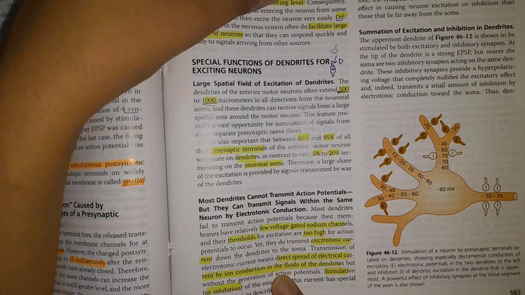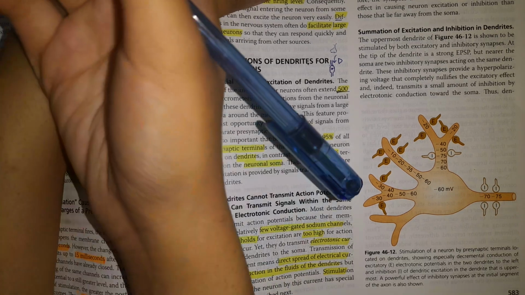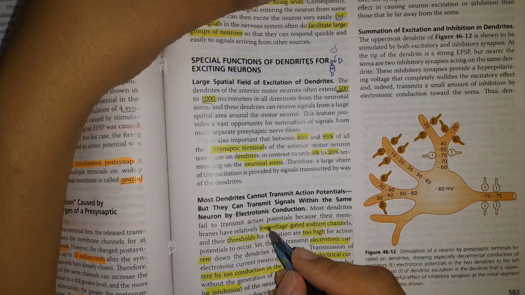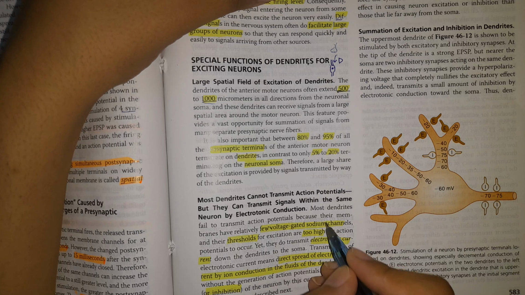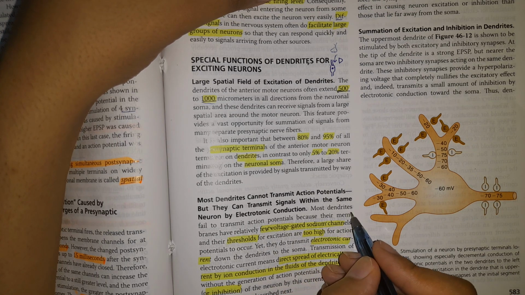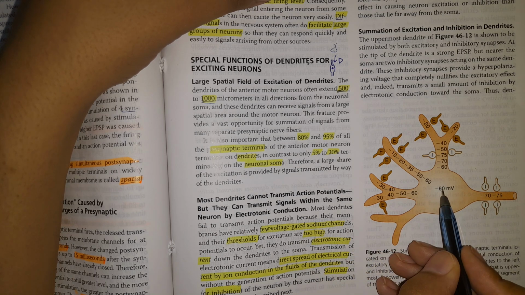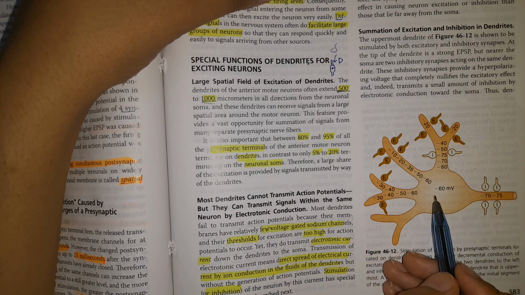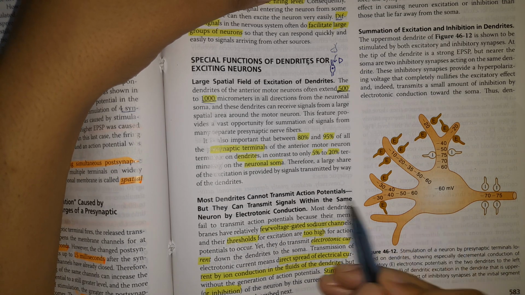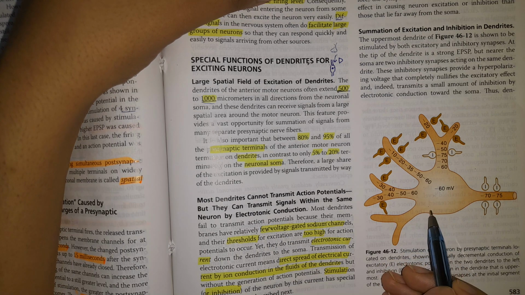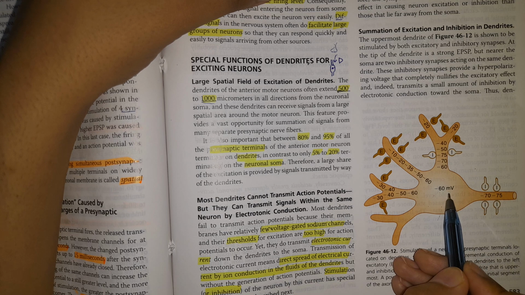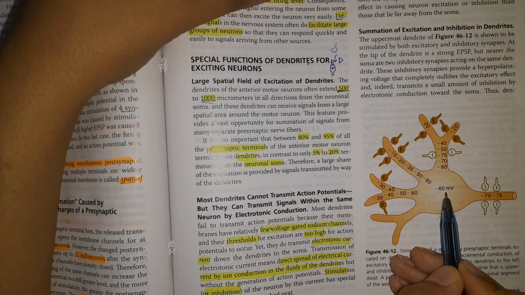Now, most dendrites cannot transmit action potentials. Why can they not transmit the action potential? Because they have few voltage-gated sodium channels, and as we know, voltage-gated sodium channels are necessary because they allow the sodium ions to move inside. When the sodium ions move inside, the negativity is reduced, positivity is achieved, and the membrane moves towards the threshold. But if there are fewer sodium channels, the positive ions cannot move inside, the negativity remains there, and the threshold is not reached.